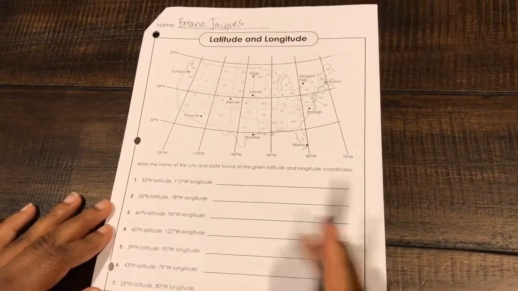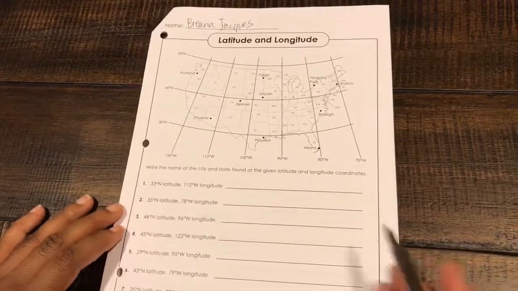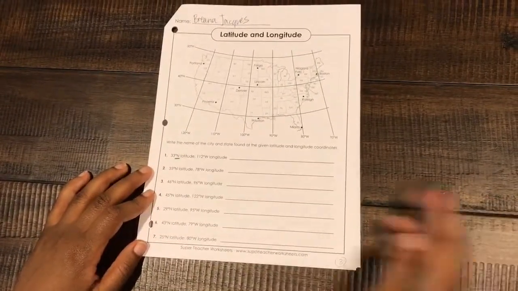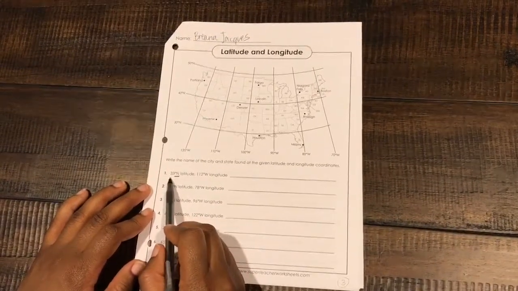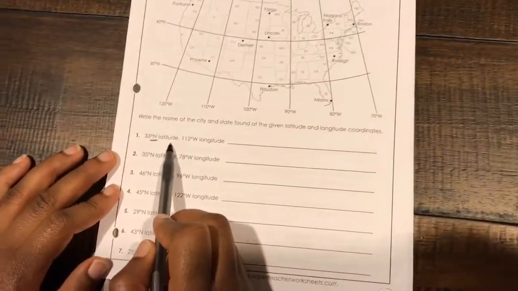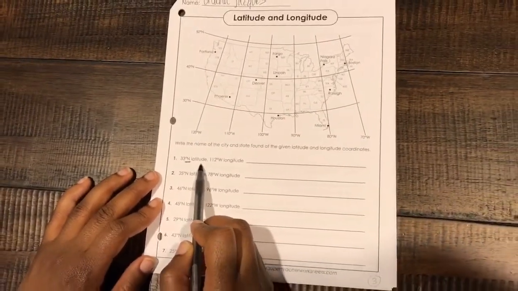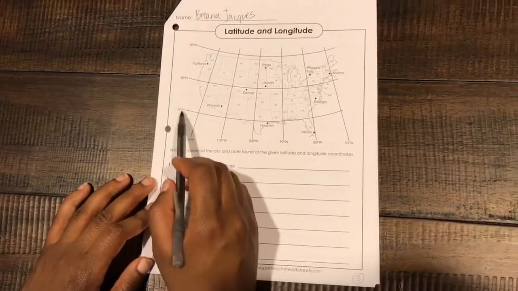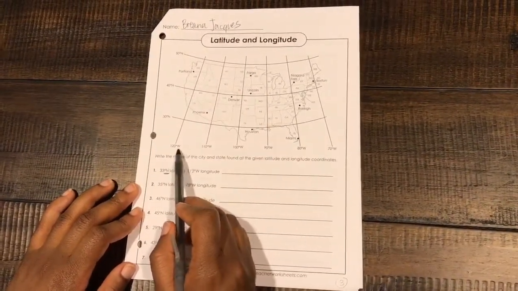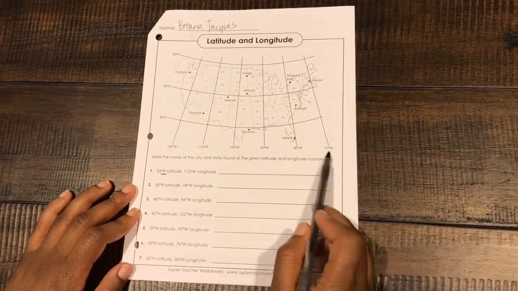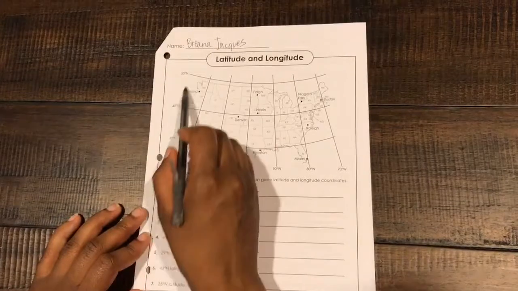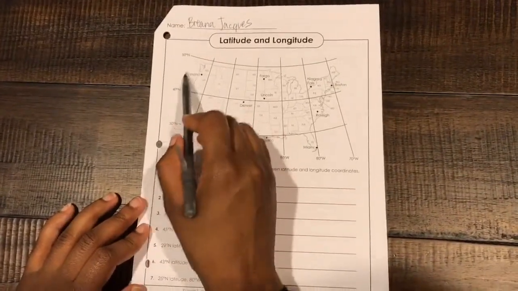So to help you start with the coordinates, it's best to look at the direction the coordinates are talking about. So for number 1, it says 33 degrees north latitude. So we should look for north, okay? If we look here, this is labeled north, and the one on the bottom is labeled west. So we know for 33 degrees north, we're actually going to need this side.